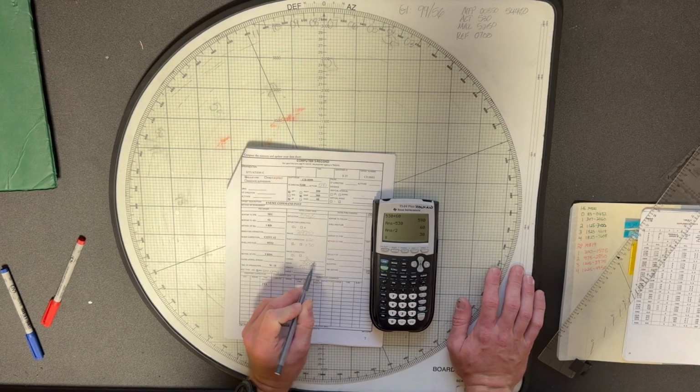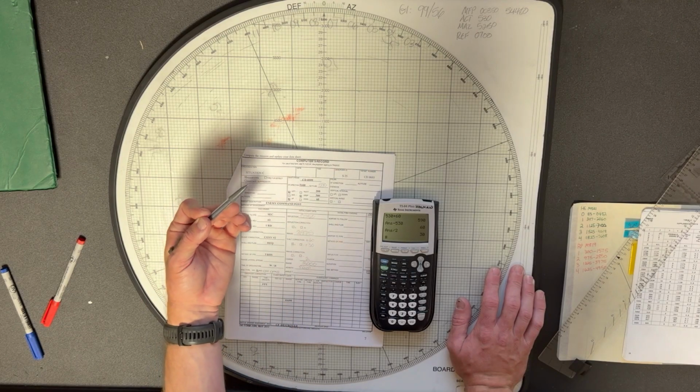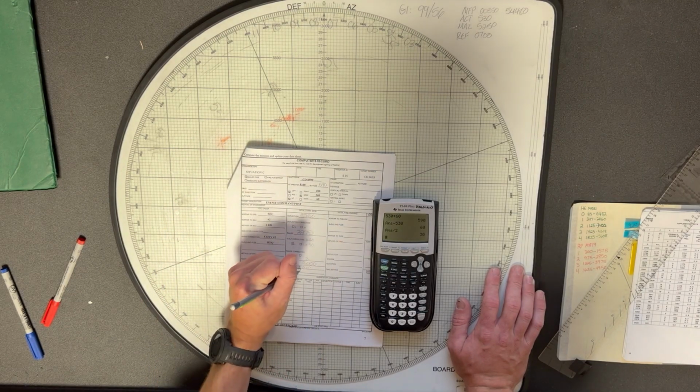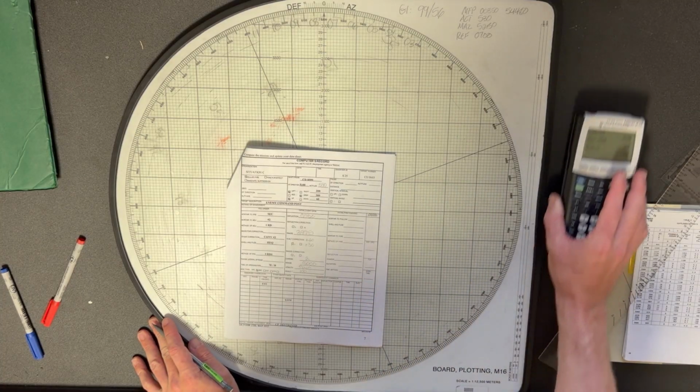We're at 5200. The FO's at 5100. So I determine it to be 100. Record it to the nearest 10, which obviously it's already there. So we write it as 100. Not in effect, so we don't have to send it.